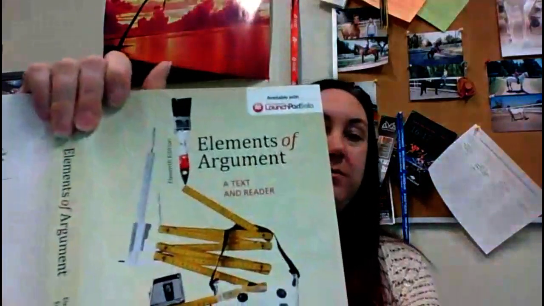Now, many books include sections on MLA. So for any of you that are working with a writer's handbook, there's a whole MLA section in it. For those of you that may be working with different types of readings, like this is the Elements of Argument text I use in some of my classes, there's a whole section on MLA in this book. So you really do have access to MLA in a lot of places. Plus, this is something that is pretty easy to look up and access online.